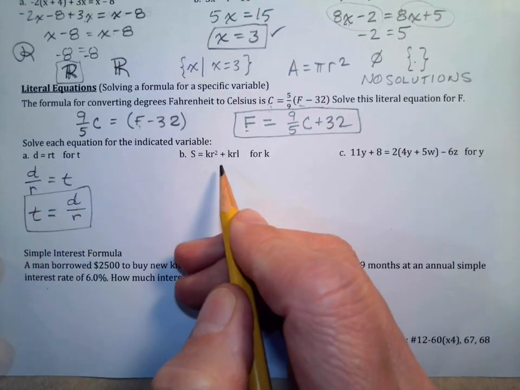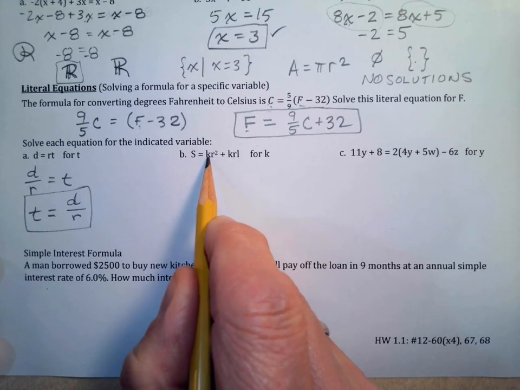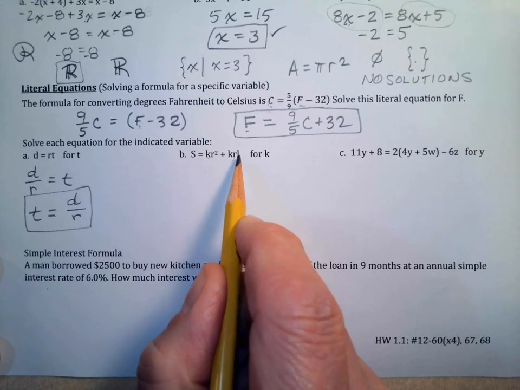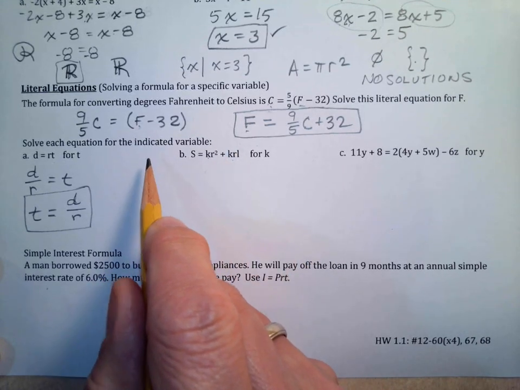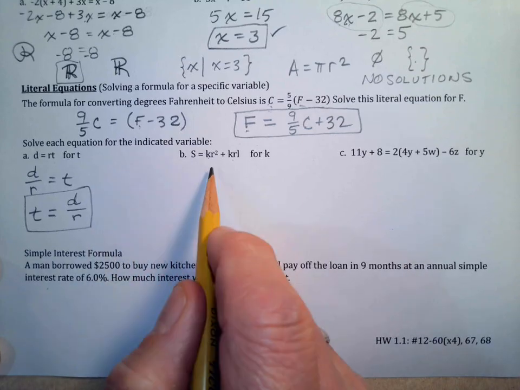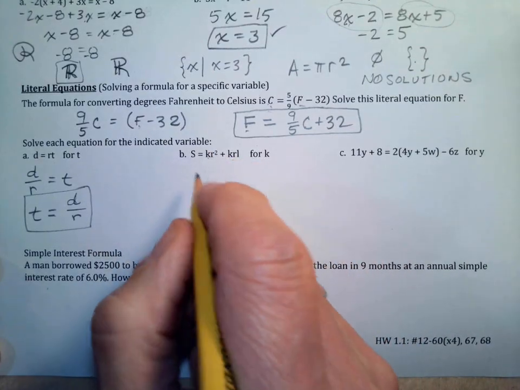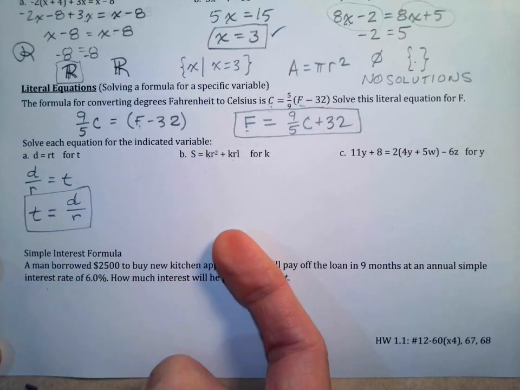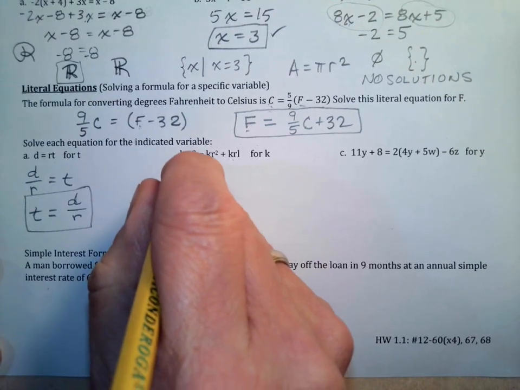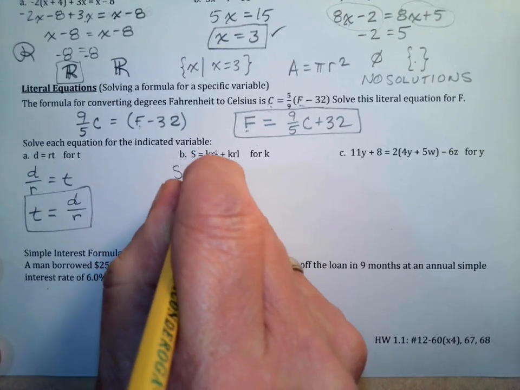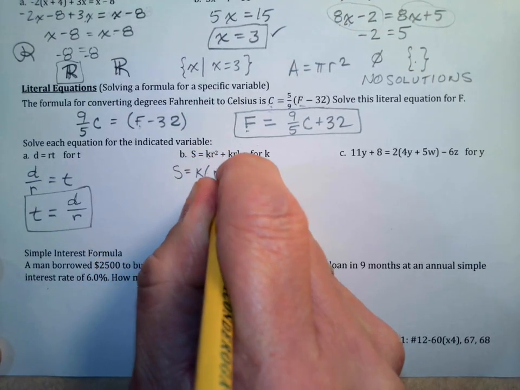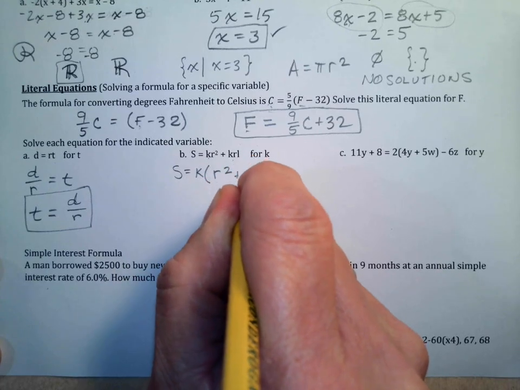All right, and this one, solve for k. Now the problem is there's a k here and here, so I can't just move stuff to the other side or divide through. So really what I want is 1k. So the trick for this one is to factor a k out of r squared plus rl.